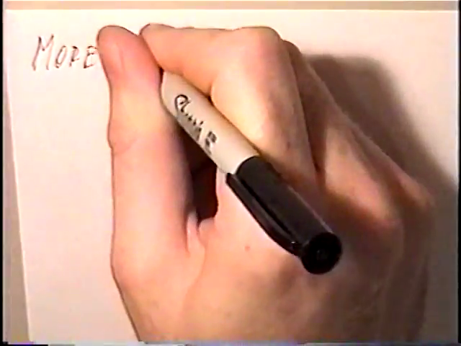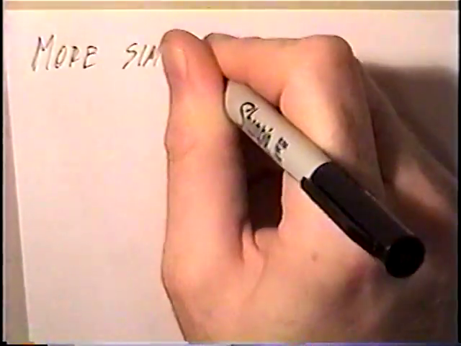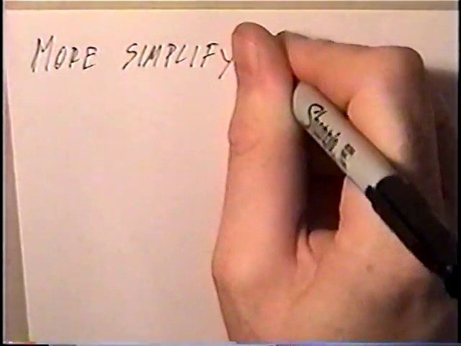Title of the last section today is More Simplifying Exponents.